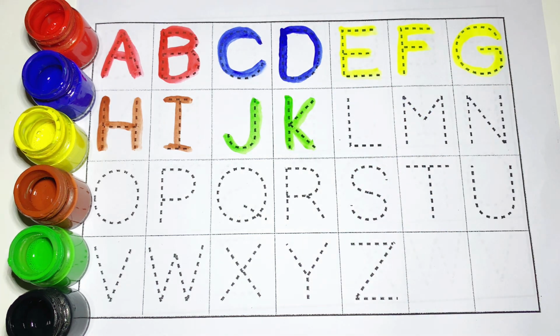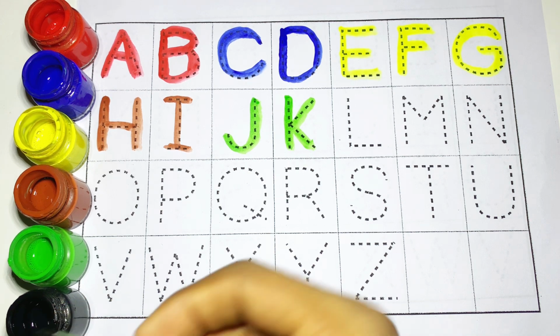Kids, now draw L. L for lion. The alphabets of L. And use black color.